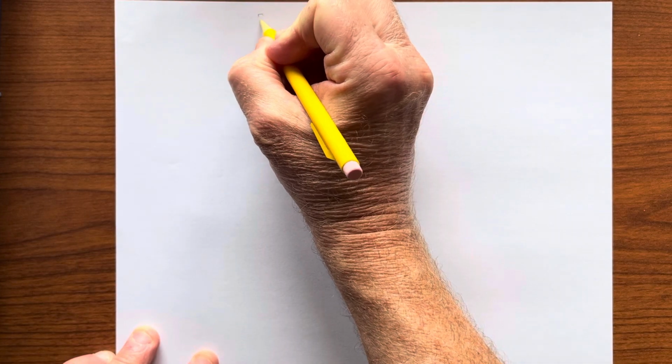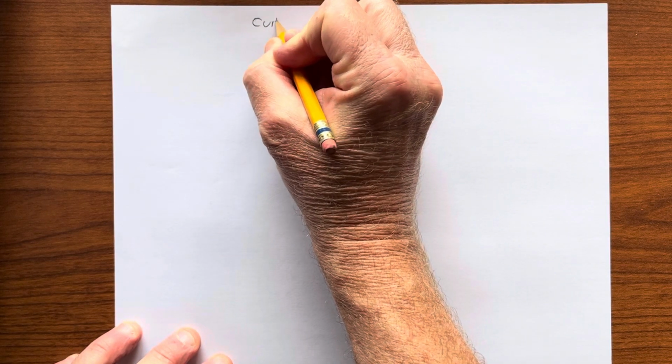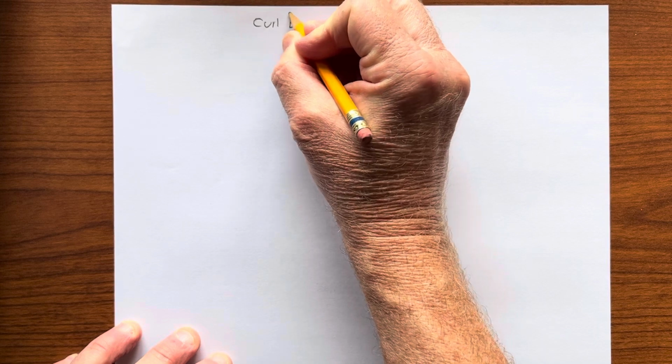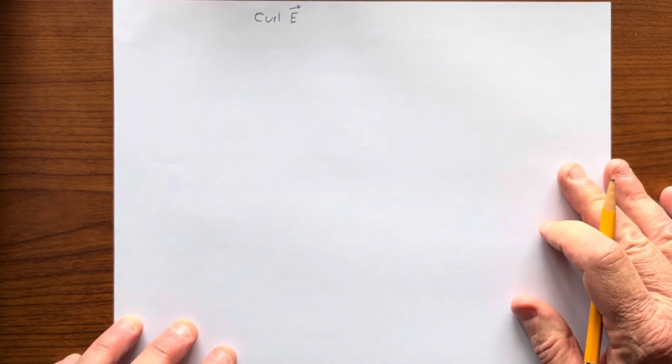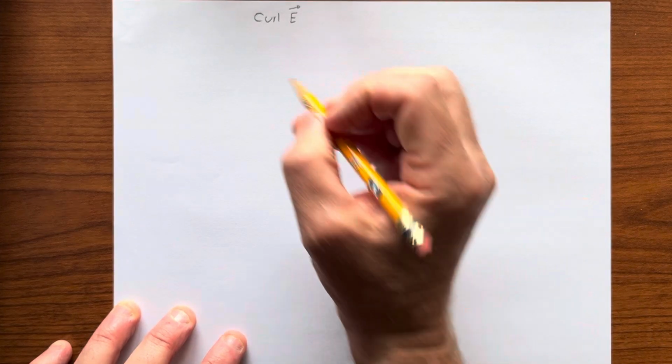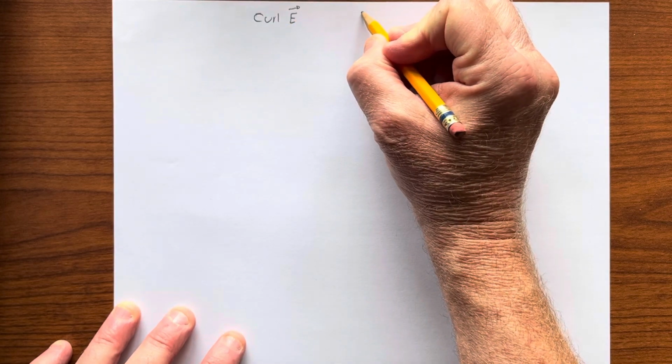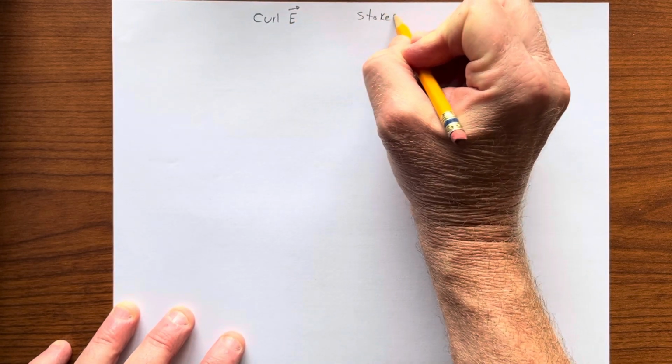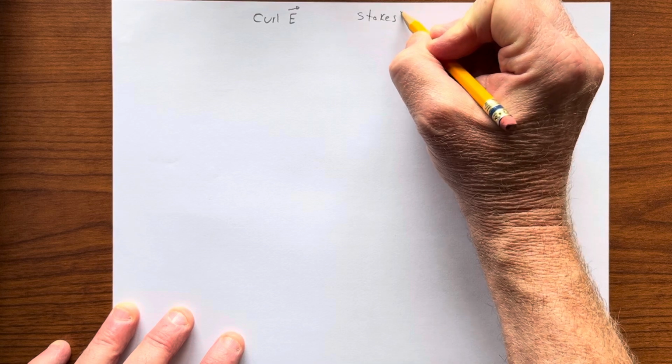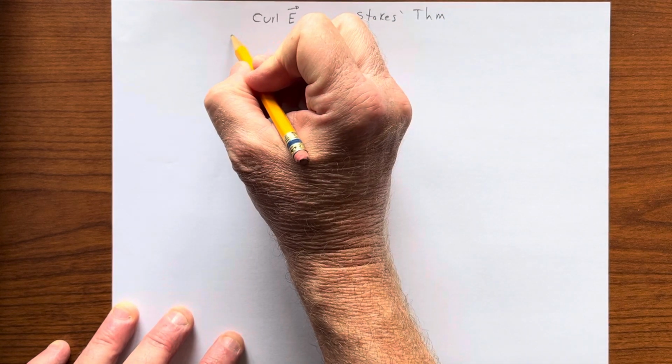So we want to get at the concept of the curl of the electric field. Sorry, I needed to get a new pencil. So in words, it's the curl of the electric field. And this takes us to Stokes's theorem.